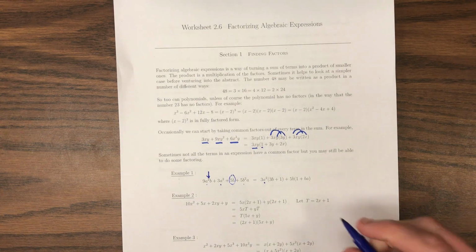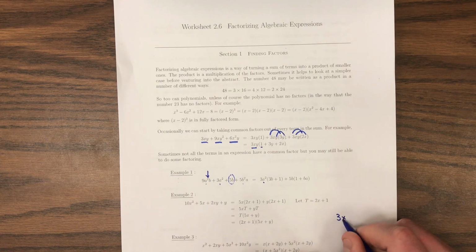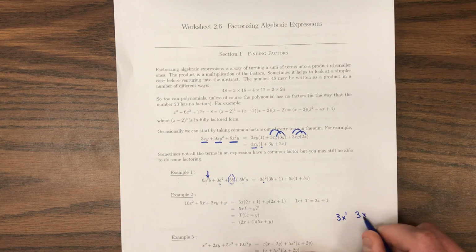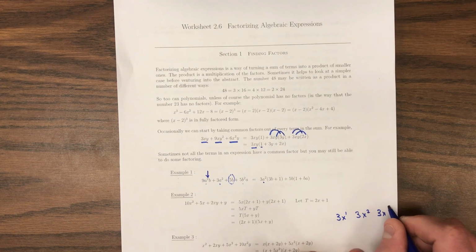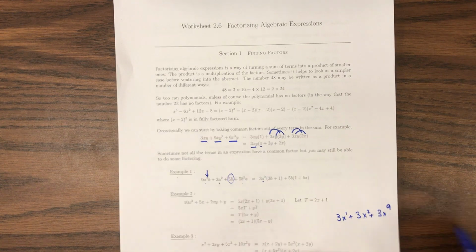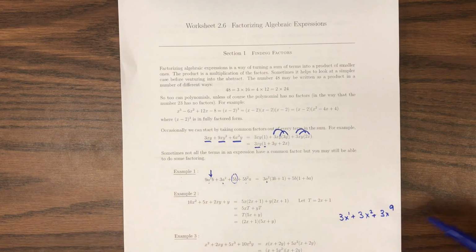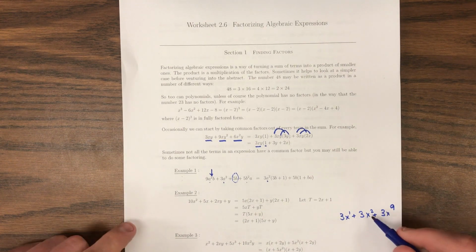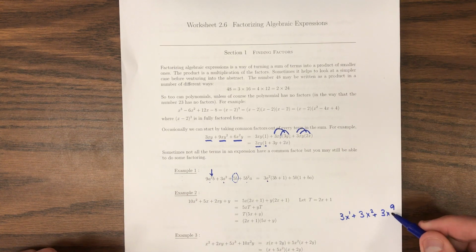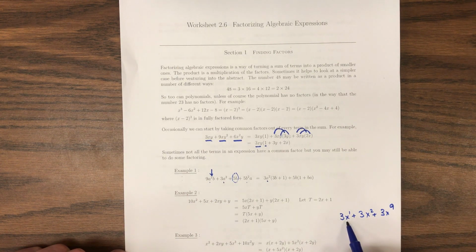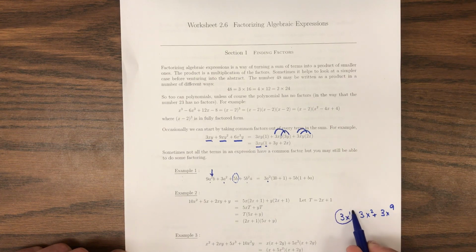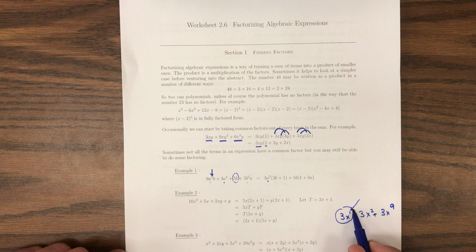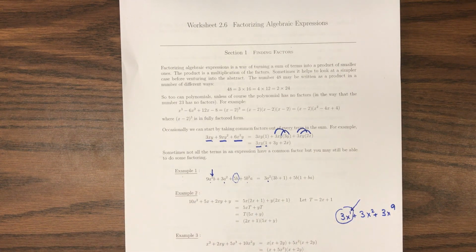What I mean by that is if you had 3x to the 1, 3x squared, and 3x to the 9th, and you wanted to factor out 3 and some x's, you could only factor out x to the first power because that's the lowest number of x's we see here. You can't factor out x squared or x to the third or x to the fourth or x to the ninth because essentially you don't have that many factors of x in this term. The lowest degree, this number here, sort of determines or limits how much you could factor out.